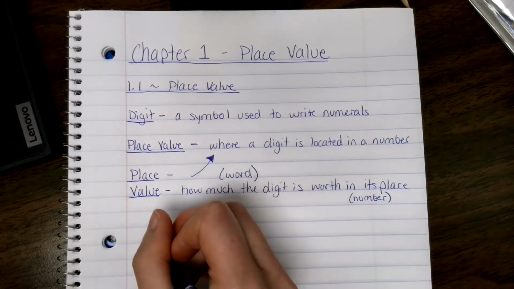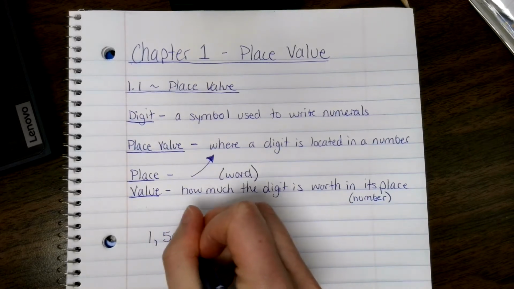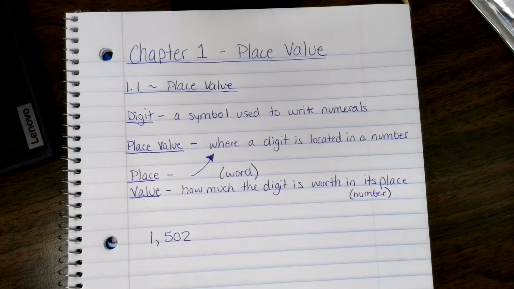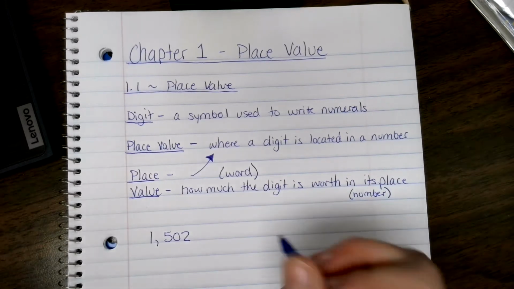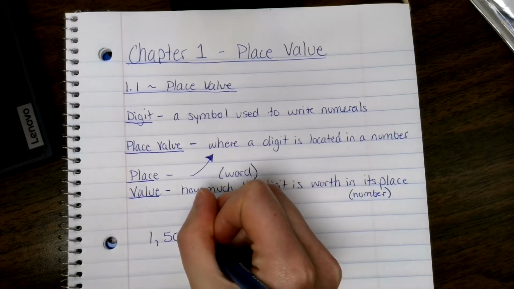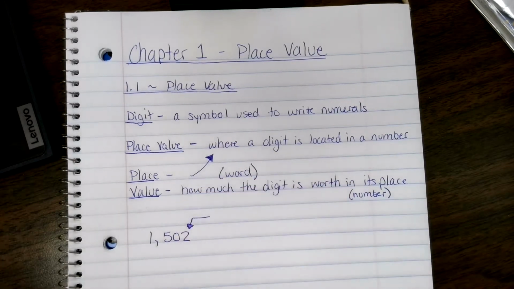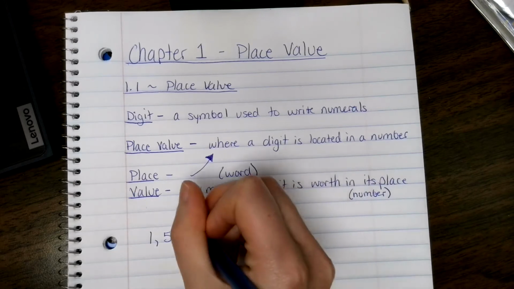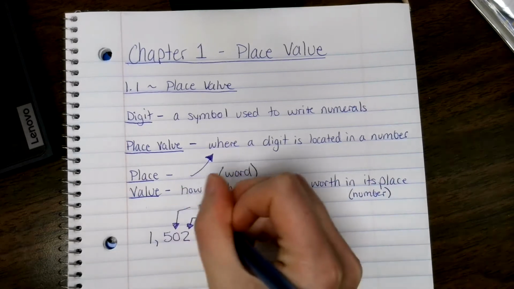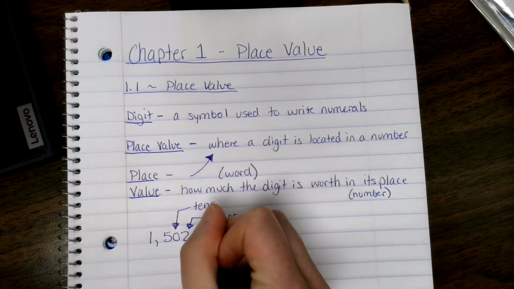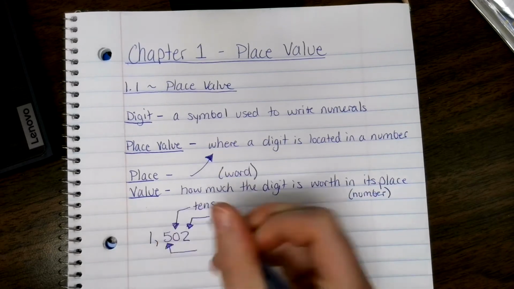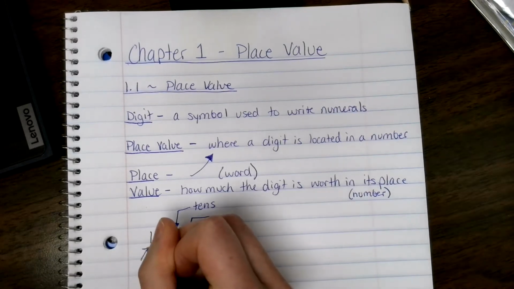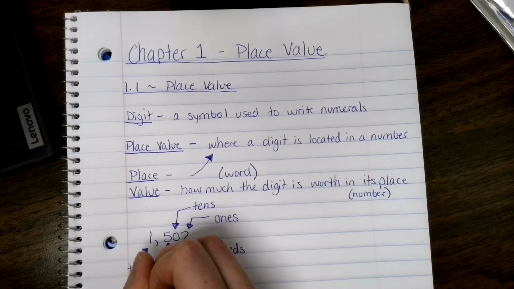Let's say our number is 1,502. Actually, I'd like to write that a little bit bigger, or let's just do a lot of arrows, okay? So I'm going to label each of these spots. The 2, the place that the 2 is in is the ones. The 0 is in the tens. The 5 is in the hundreds. And the 1 is in the thousands.